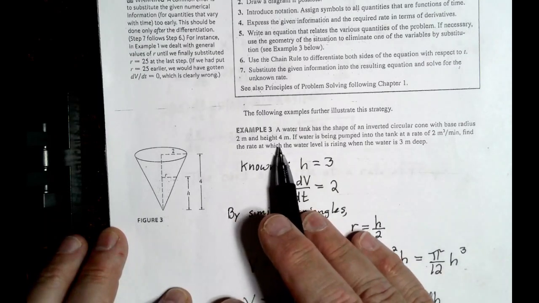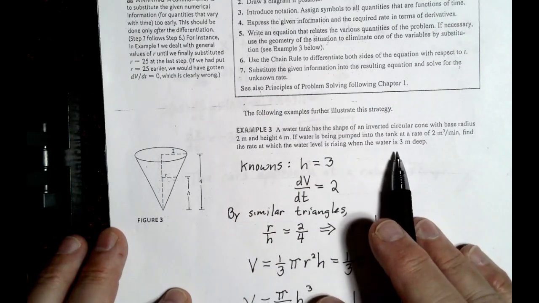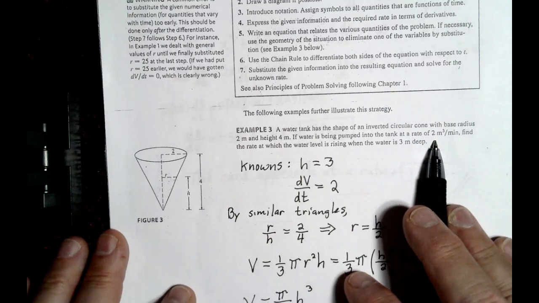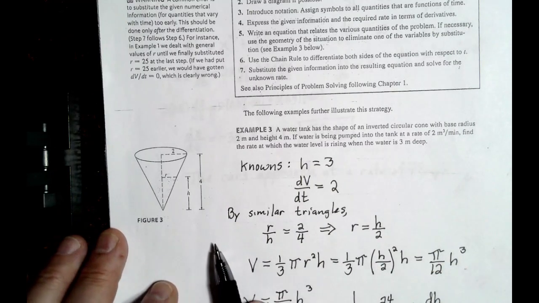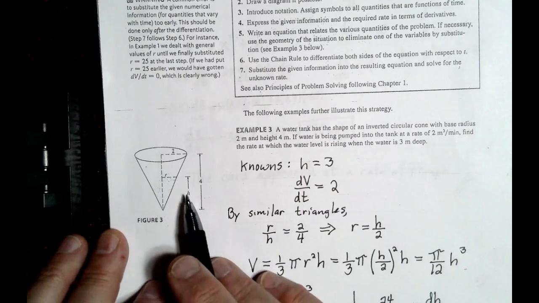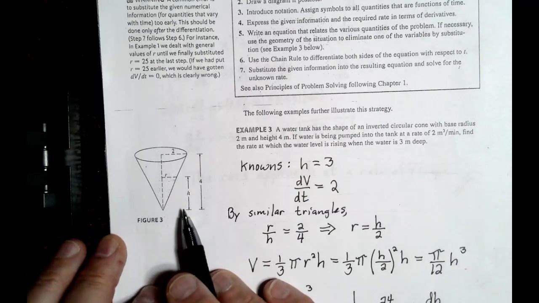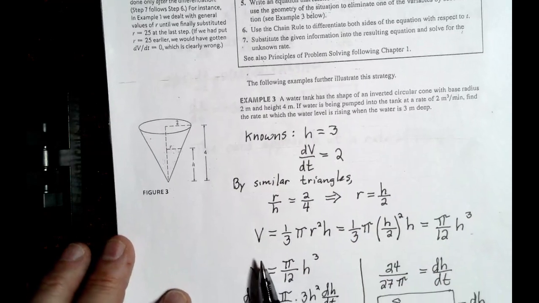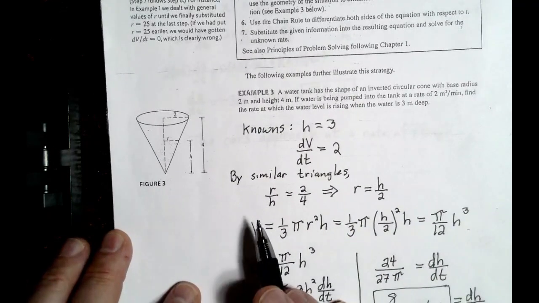So here they give you a water tank, the shape of an inverted circular cone, base radius 2 meters and height 4 meters. The water level is 3 meters deep, and it's being pumped in at 2 cubic meters per minute. Find the rate at which the water level is increasing. So they want to know the rate of change of h. They give you the rate of change of V. They interestingly don't give you the rate of change of r.